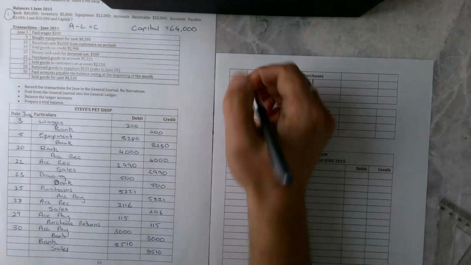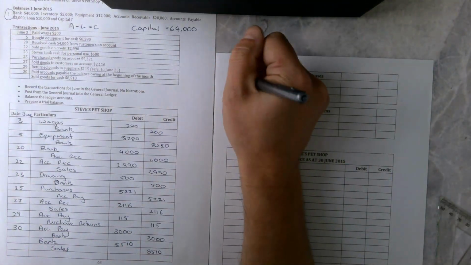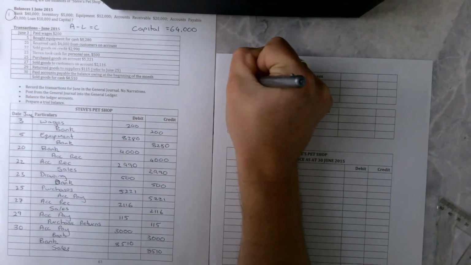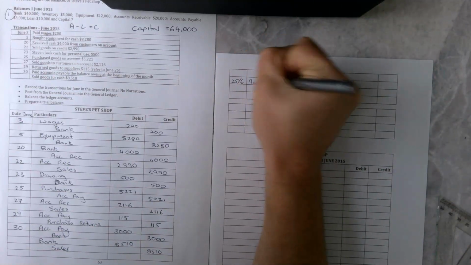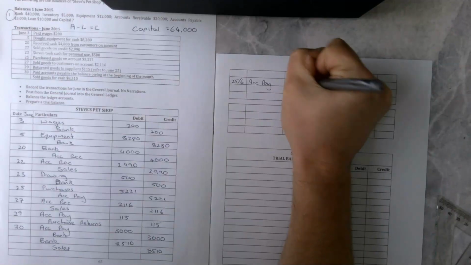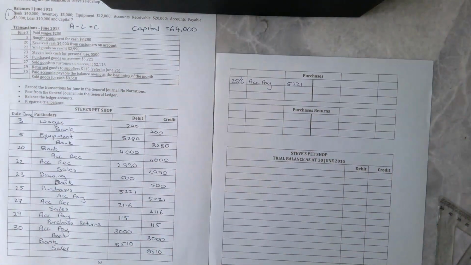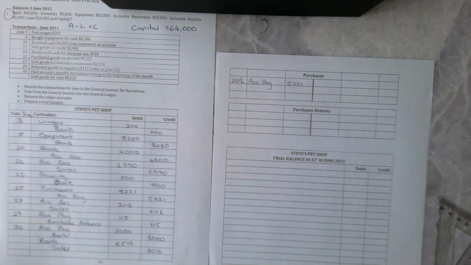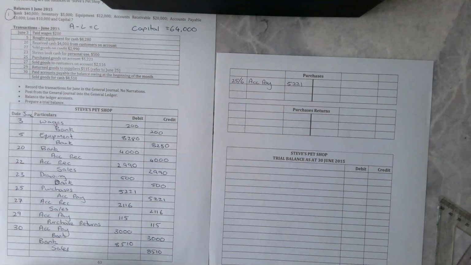Now we find our purchases account, which is luckily just over the page here. And remember, purchases is an expense, so it's going to have a debit entry of accounts payable. Again, like wages, it will not have an opening balance. Perfect.